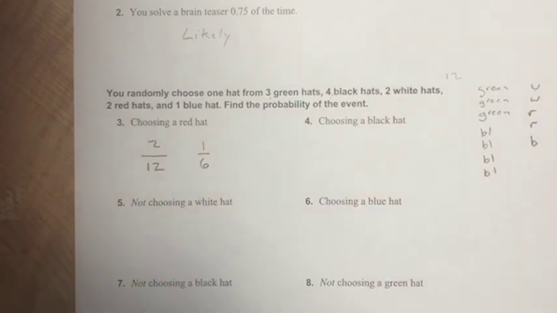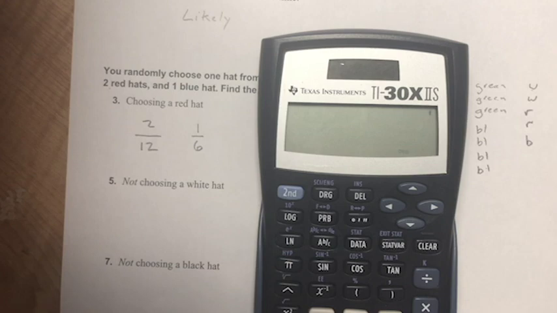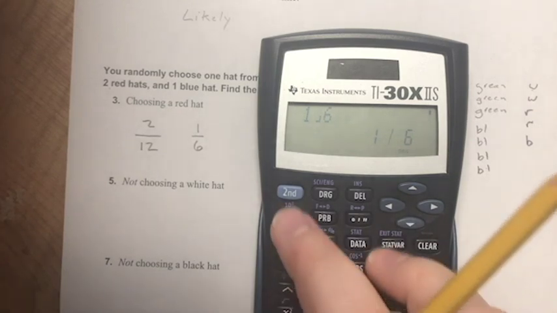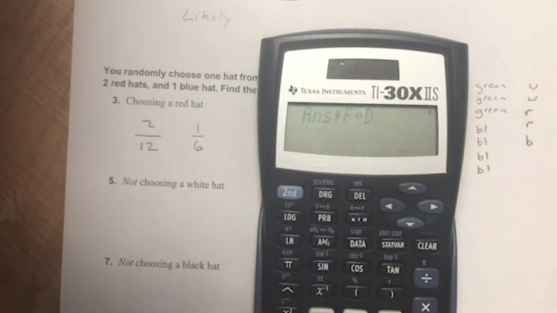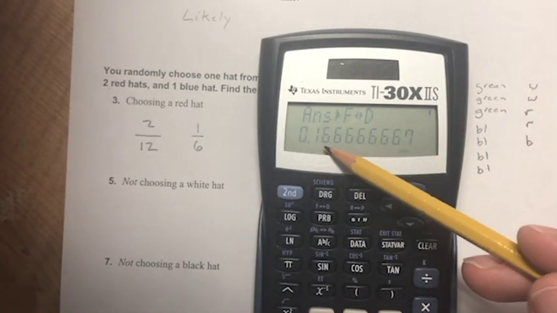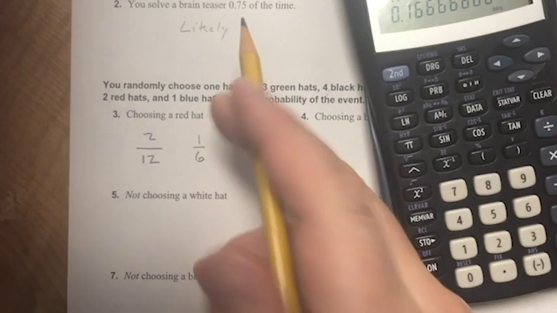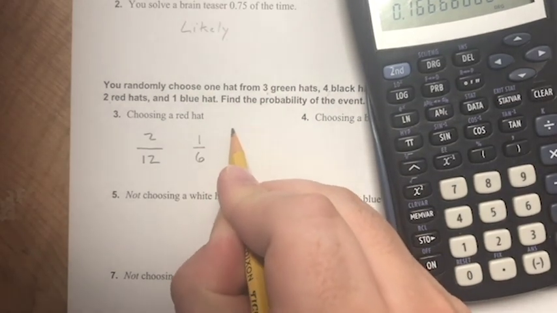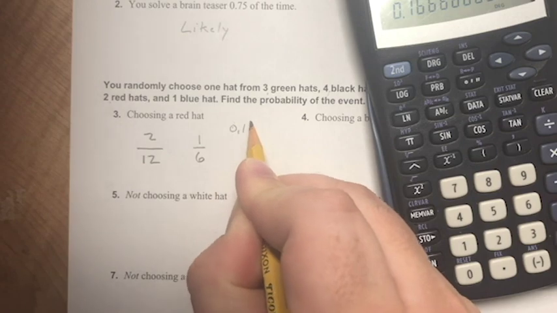All right. And if we wanted to, we can put 1/6 into our calculator, and change this into a decimal by going second PRB. That gives me 0.16666, so another way to write the probability is 0.16 repeating.